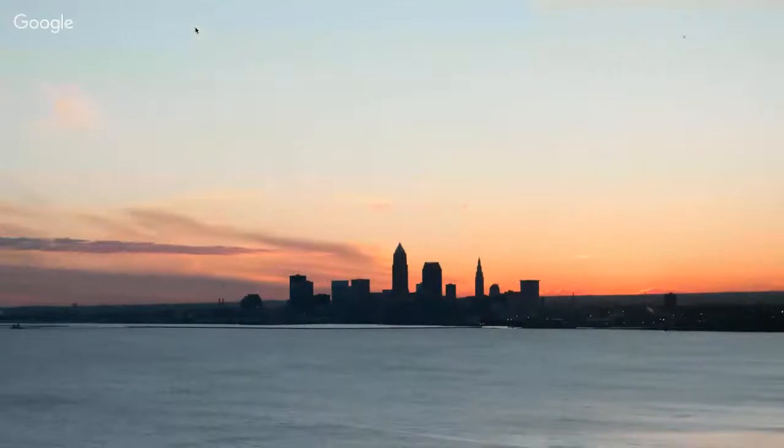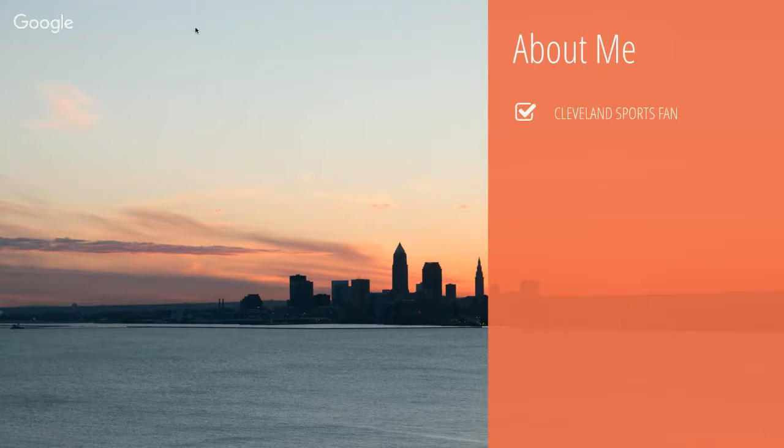So I just want to talk a little bit about me. My name is Dan Vega, and this is a picture that I actually took from my balcony. I live here in Lakewood, right next to Cleveland, Ohio, and that's a shot of downtown Cleveland. And I absolutely love our view here. It's just amazing.